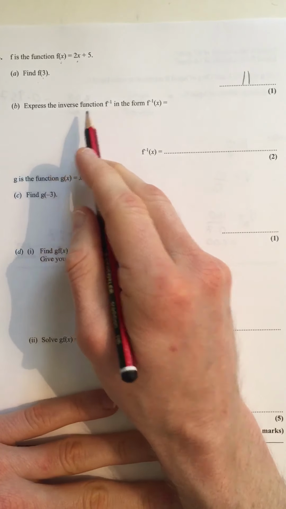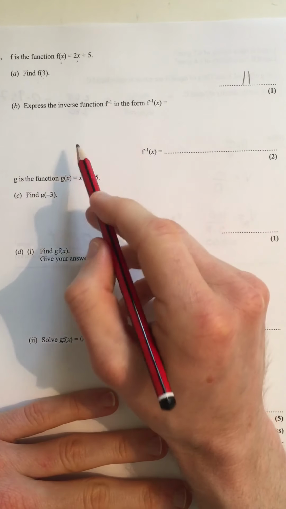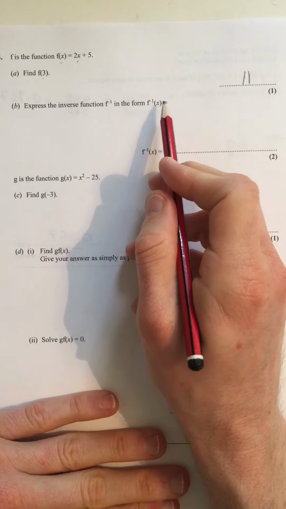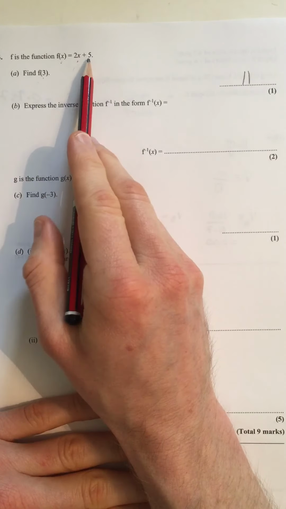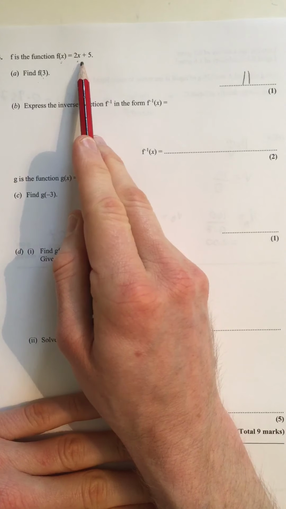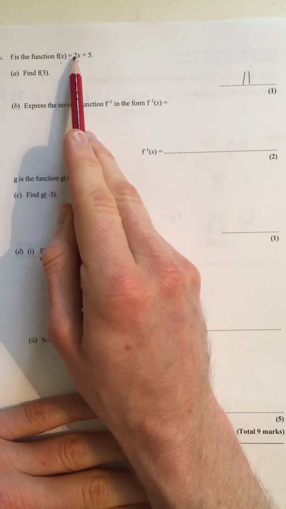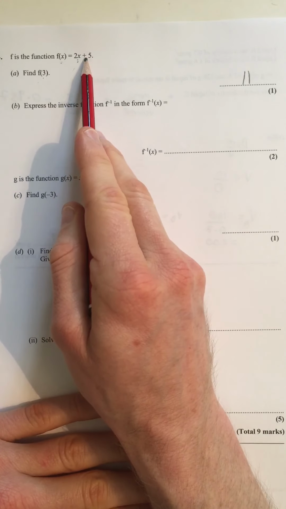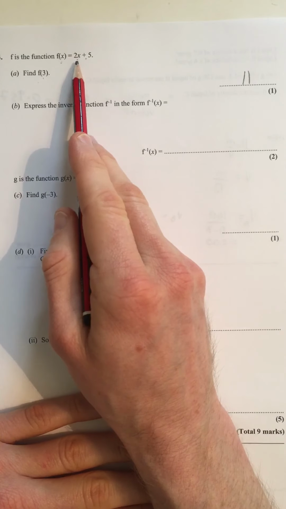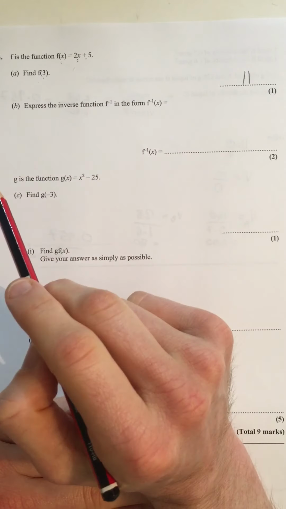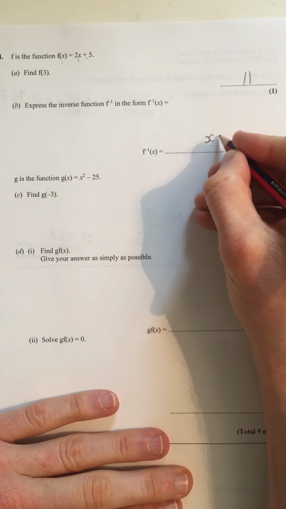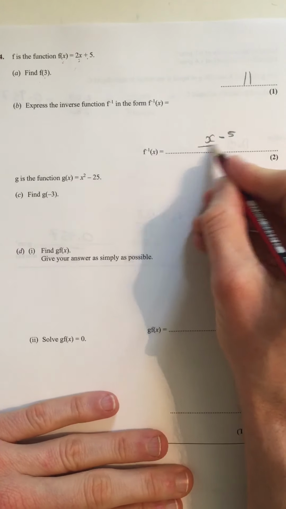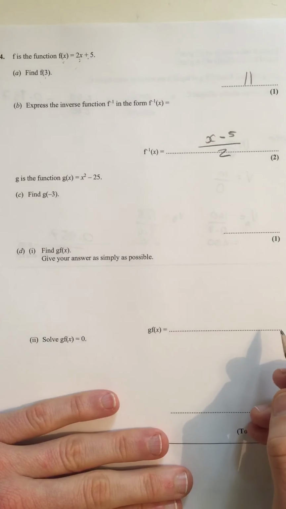Part B, we need to express the inverse function f minus 1 in the form of f of x equals. So the inverse here means to do the opposite. So here I'm timesing by 2 and then adding 5. So if I was to go in reverse, I would want to subtract 5 and then divide by 2. So that would be x minus 5 divided by 2.